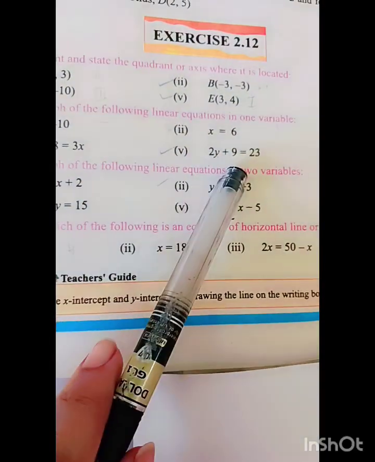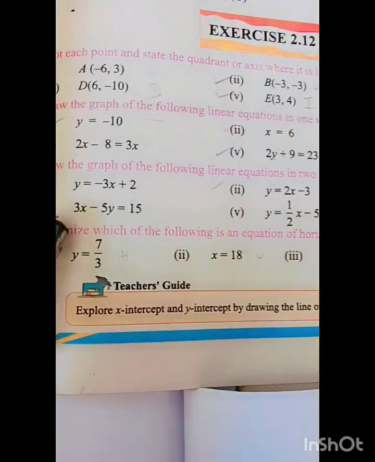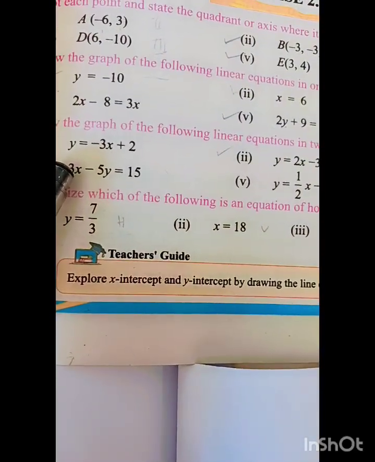Now the next question is to draw the graph of the following linear equation with two variables. Now two variables are given. So how will you solve this?